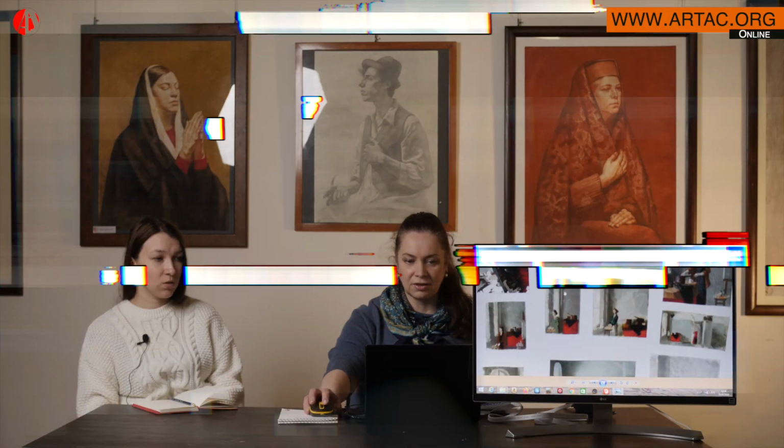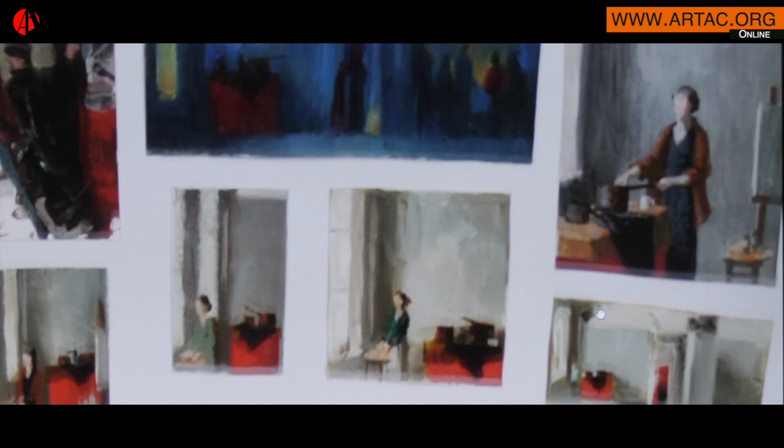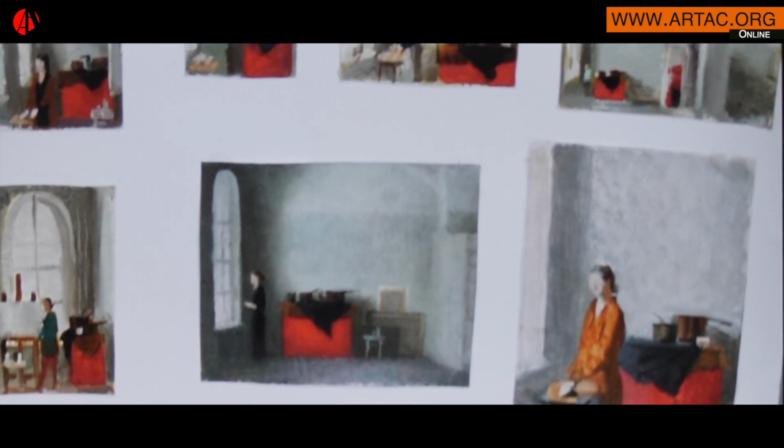So the topic is the painter in the interior, maybe the painter herself. First of all, she's looking for the format, maybe squared, maybe long, maybe rectangular.